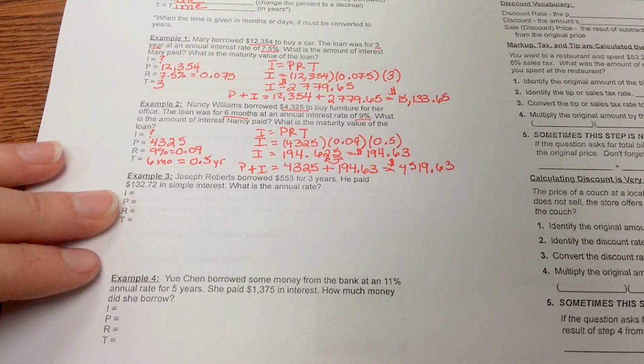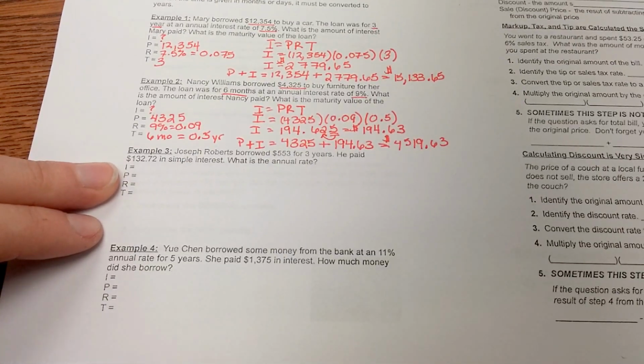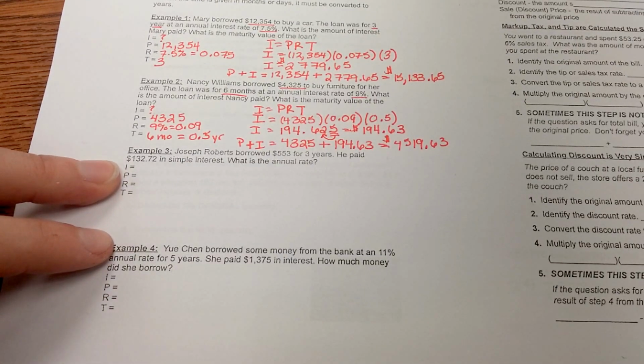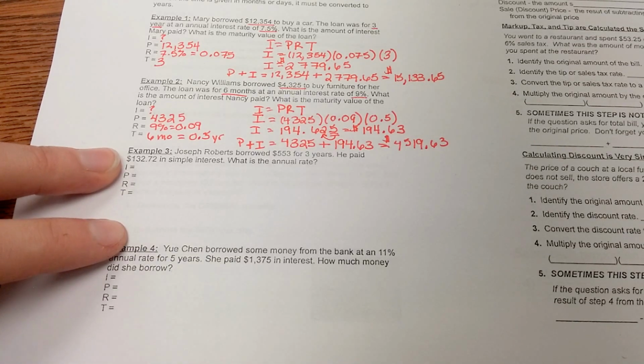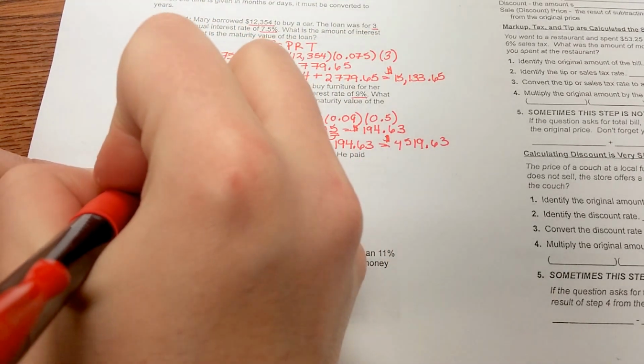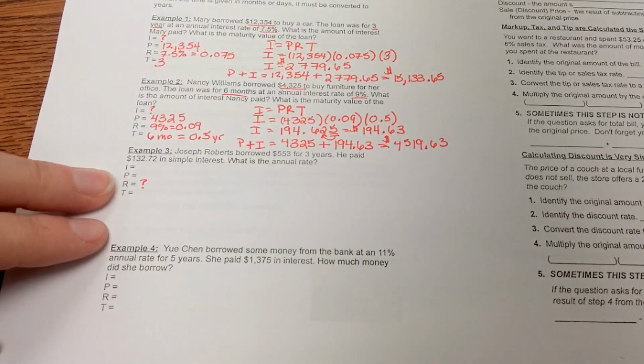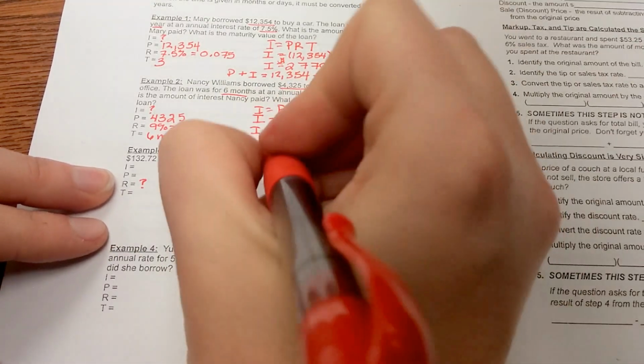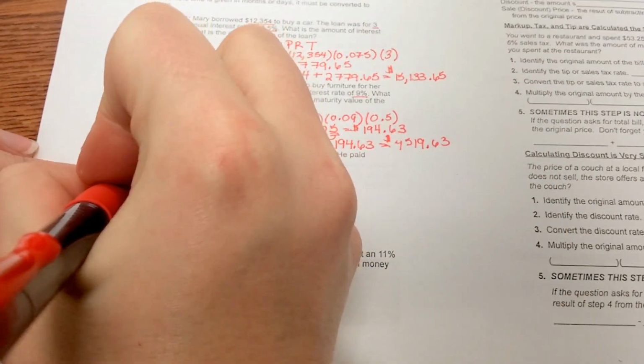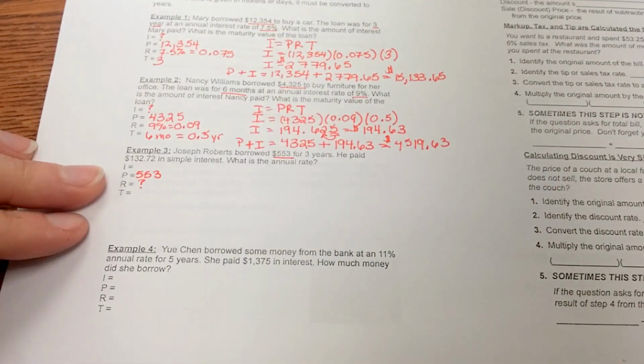Okay, example number 3. Joseph Roberts borrowed $553 for 3 years. He paid $132.72 in simple interest. What is the annual rate? So this time we don't know what the rate is. We have to find the rate. We know what the principal is. That's $553. That's the amount he borrowed.